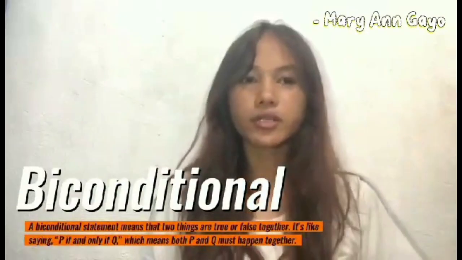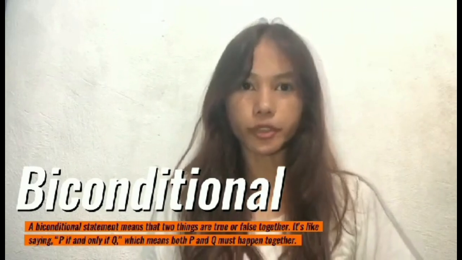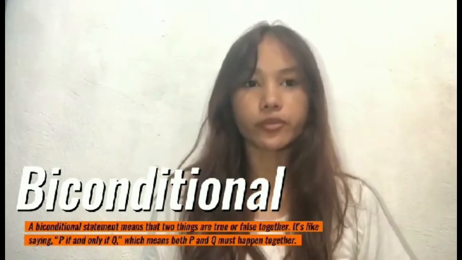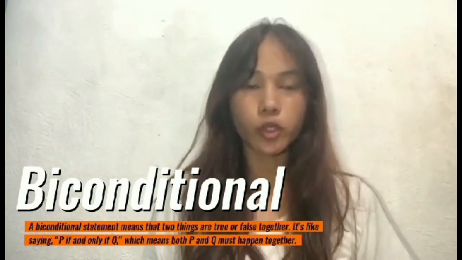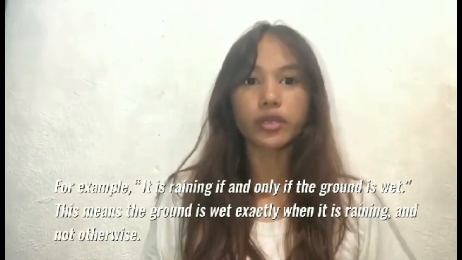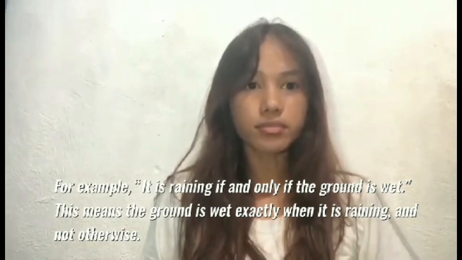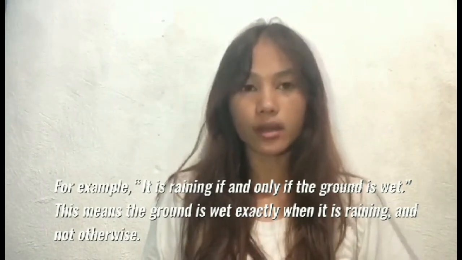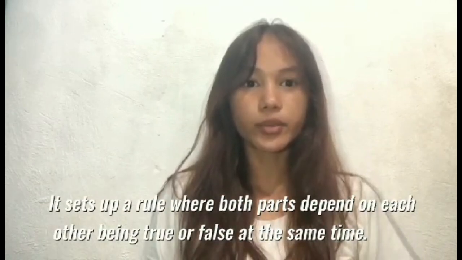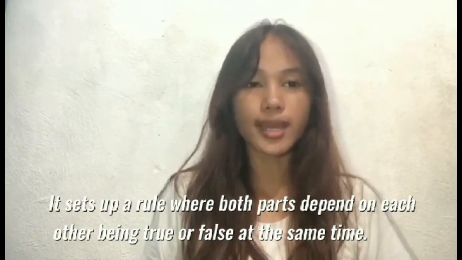A biconditional statement means that two things are true or false together. It's like saying P if and only if Q, which means both P and Q must happen together. For example, it is raining if and only if the ground is wet. This means the ground is wet exactly when it is raining and not otherwise. It sets up a rule where both parts depend on each other being true or false at the same time.